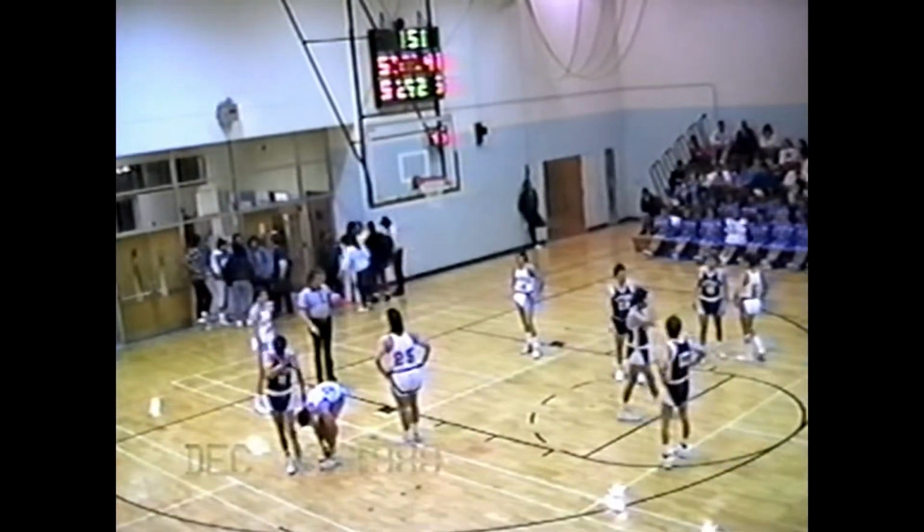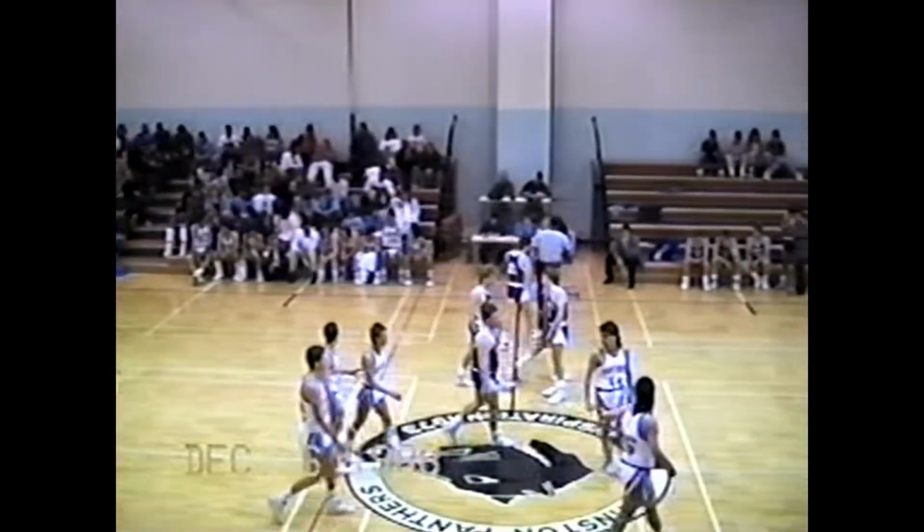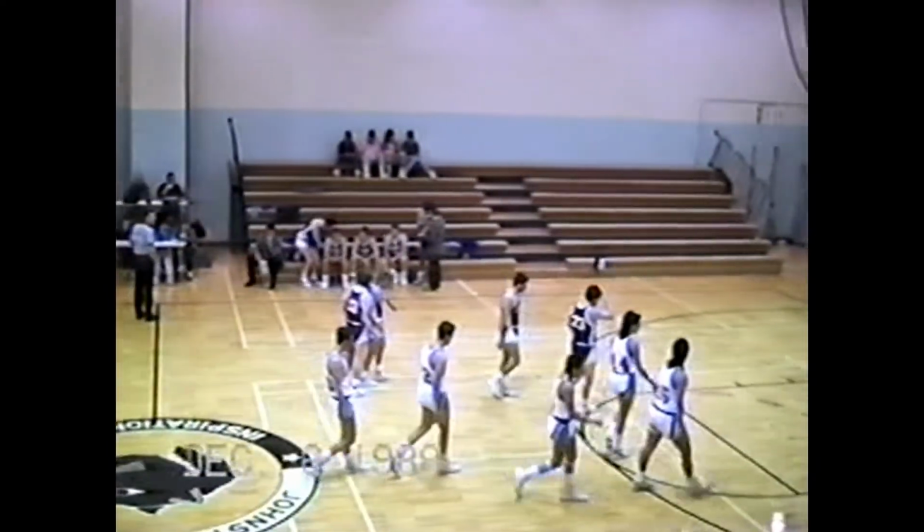Gaffney with the ball. Murray for three. No good. Bromley battling for the rebound. But the foul was called on number 22 for Johnston, Chris Gentile. No. I was wrong. That was the 5th foul on Jeff Bromley. He fouls out of the game.